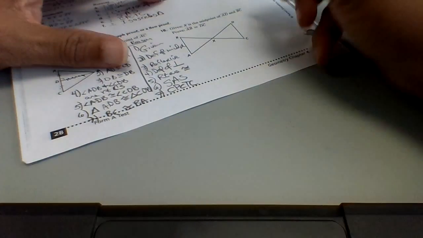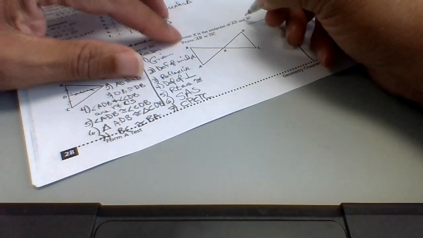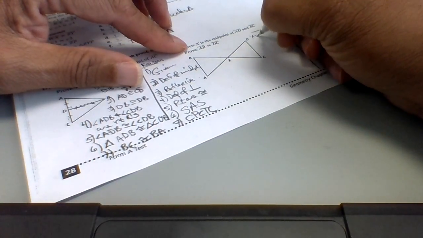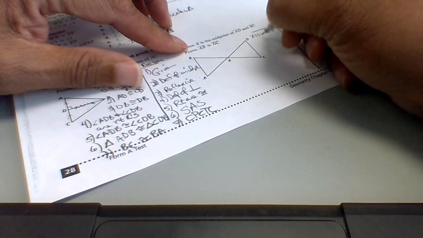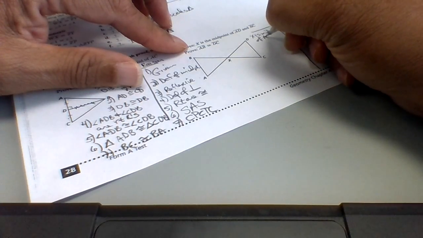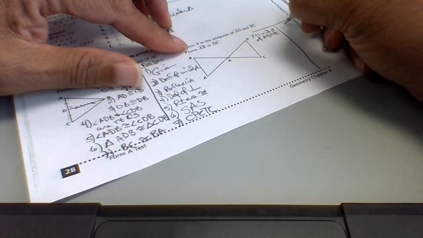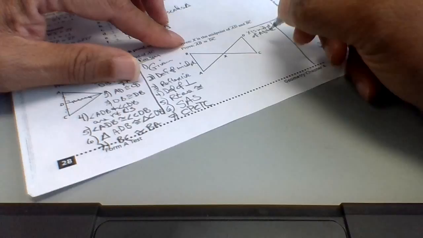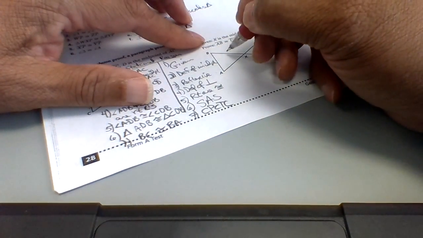And then the last one, X is the midpoint of AD and BC, given. And so if it's the midpoint, it cuts it into two equal segments.